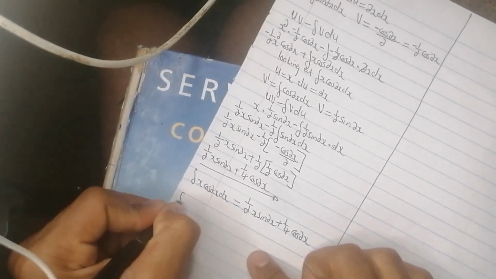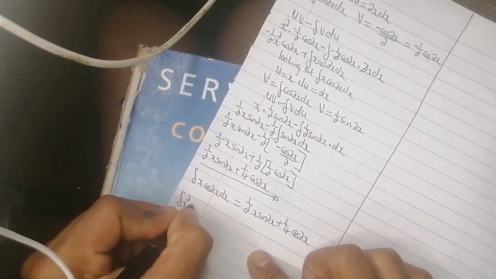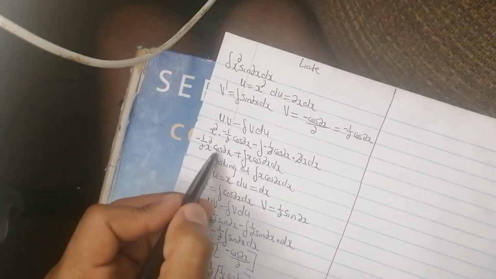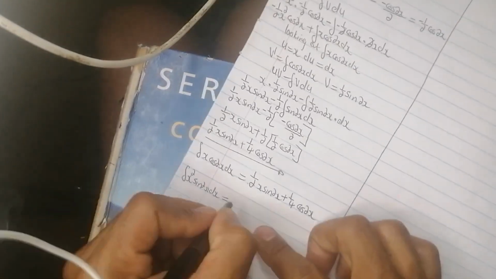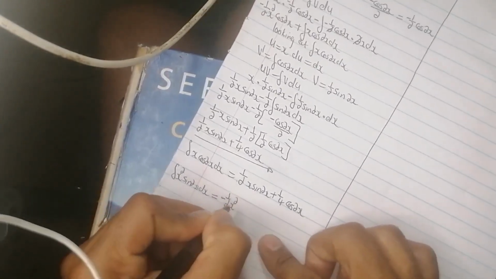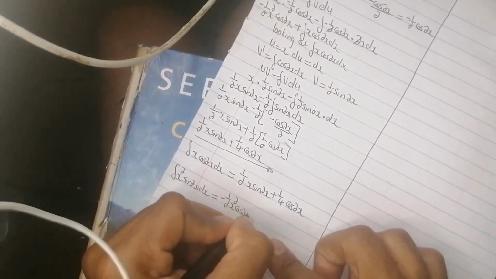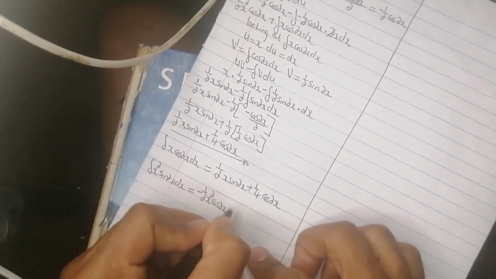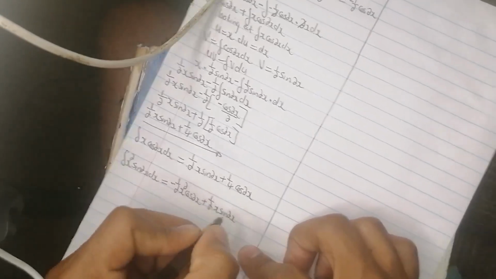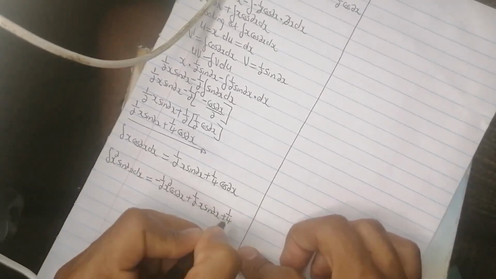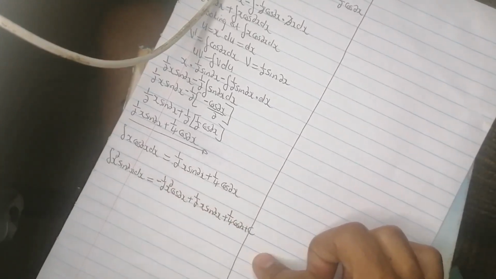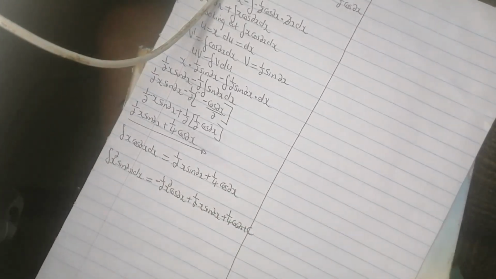So the integral of x squared sine 2x dx is equal to this: minus 1/2 x squared cos 2x plus 1/2 x sine 2x plus 1/4 cos 2x plus the constant of integration.